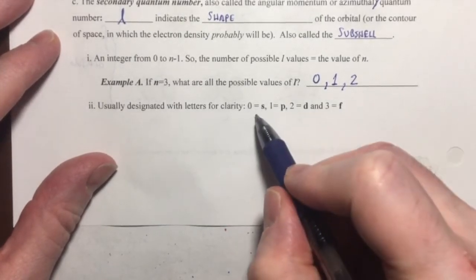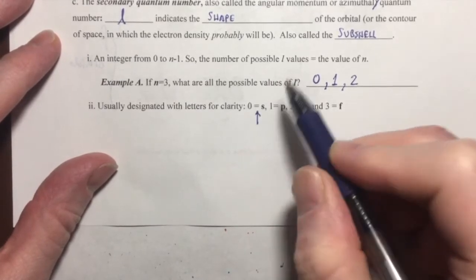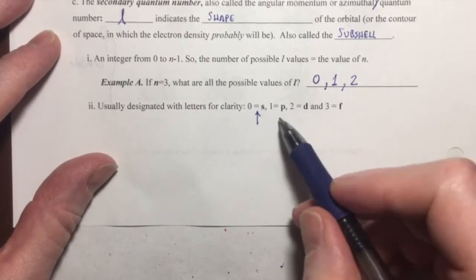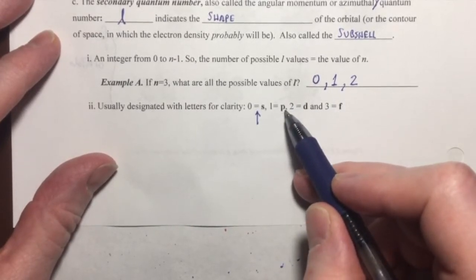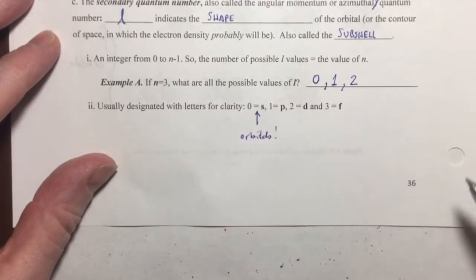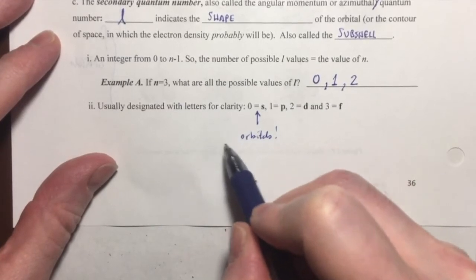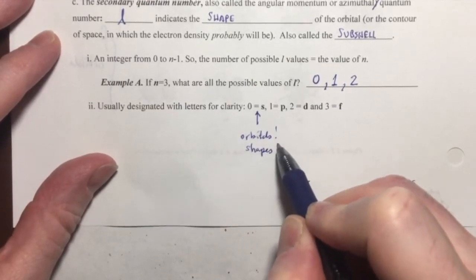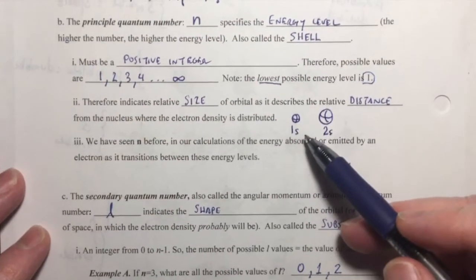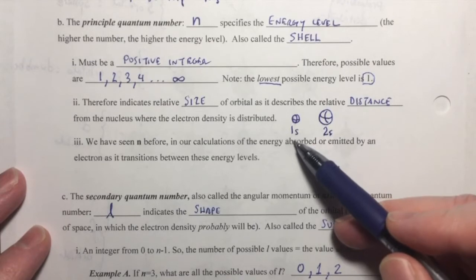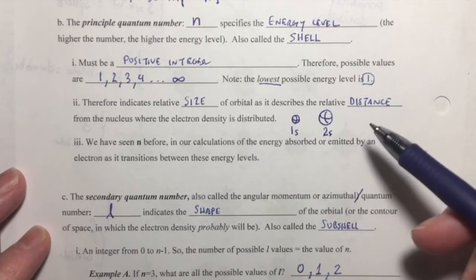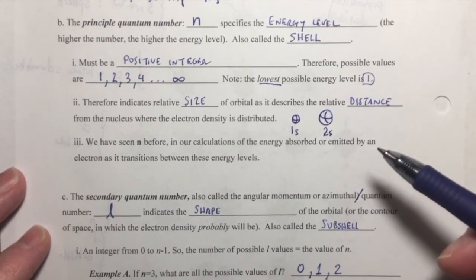So let's imagine what this means. If the value for L is 0, then that's an s orbital. If the value for L is 1, then it's a p orbital. These are orbitals, right? These are the shapes of orbitals. So very often you will see orbitals referred to in this manner. There will be a number and a letter. The 1s orbital, the 2s orbital, the 2p orbital, for example.